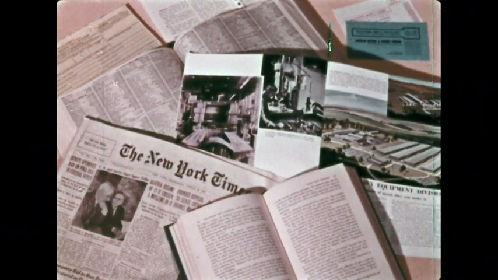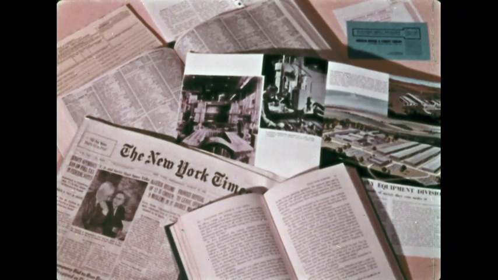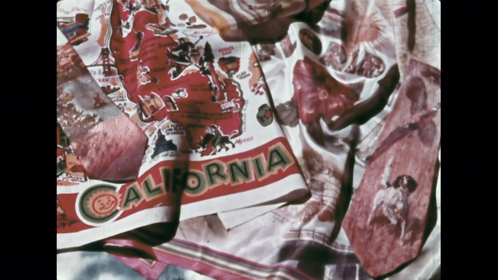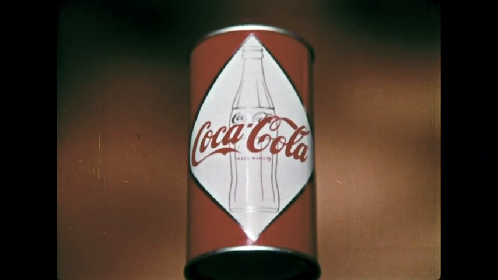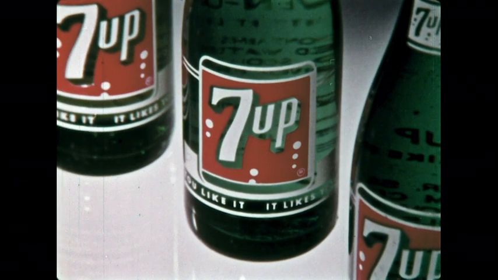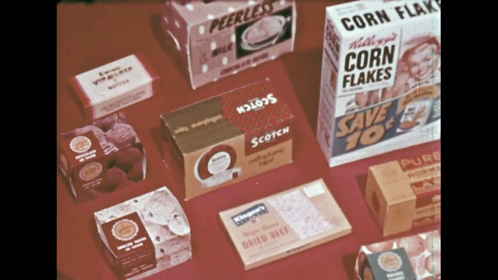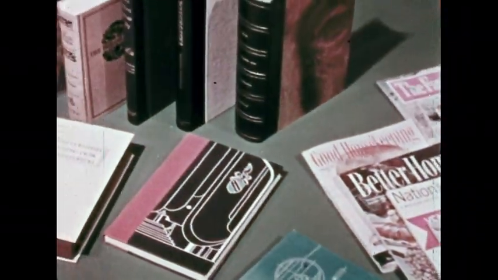Although paper is still the most widely used printing material, we can print on almost anything. Materials such as cloth, wood, metal, glass, and many kinds of plastics. Often, the nature of the material will determine the printing process that is used.